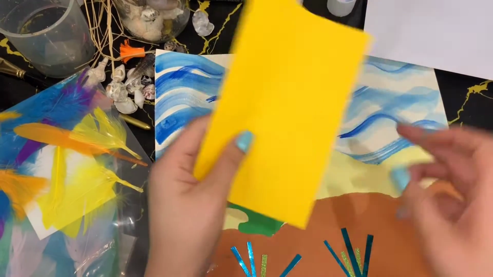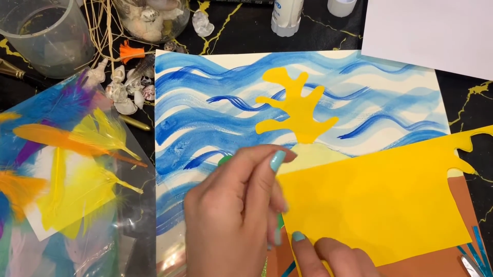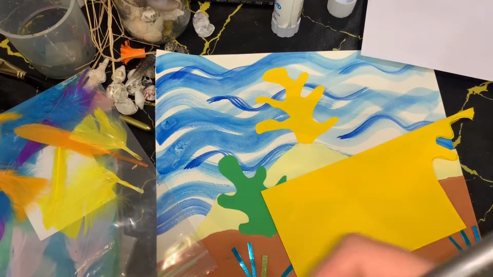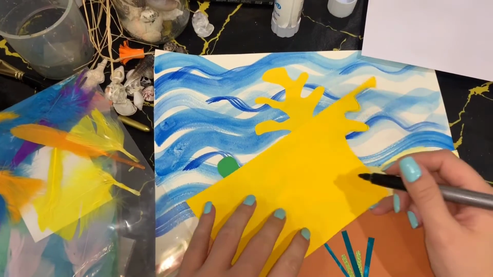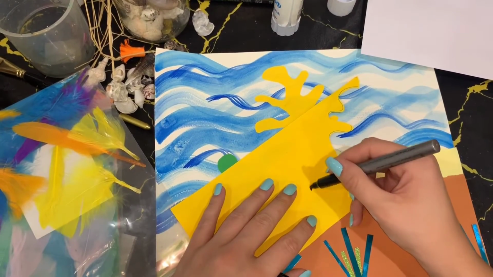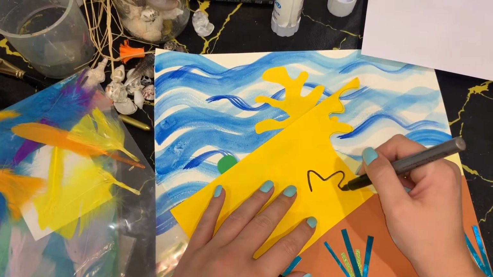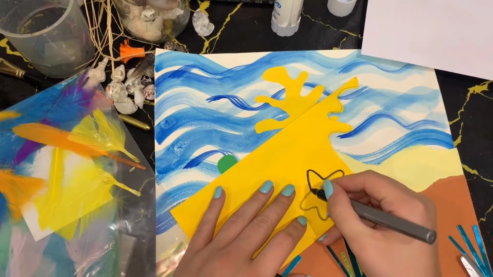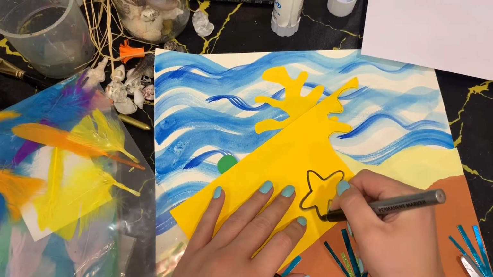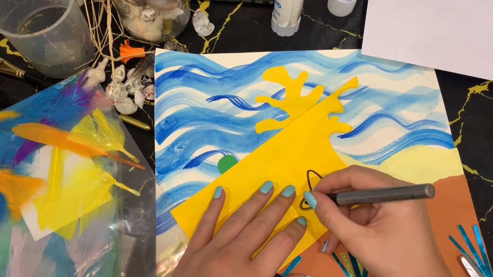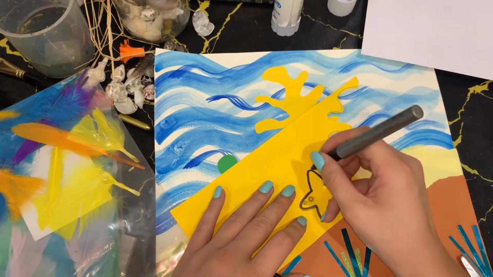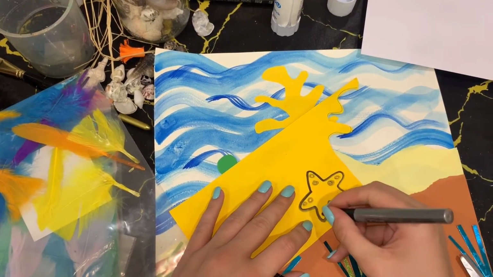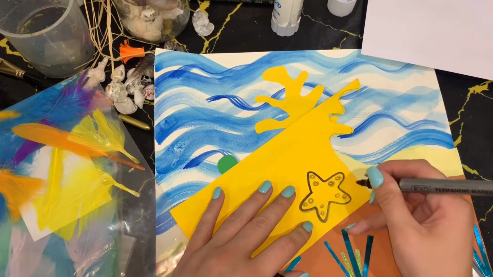From this yellow I can create also sea star, but I will use Sharpie. Let me just find it. Yes, here. I'm using black Sharpie because I like to leave outlines. It's definitely expired. Never mind, it will work.